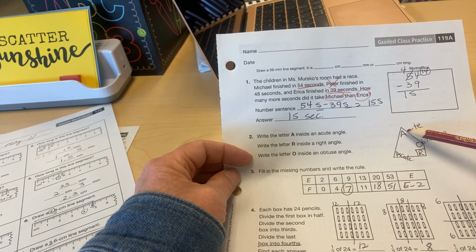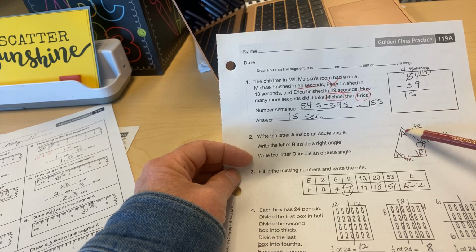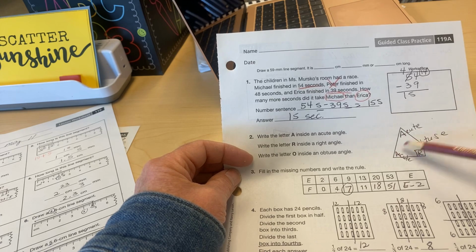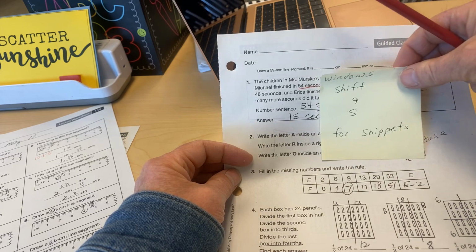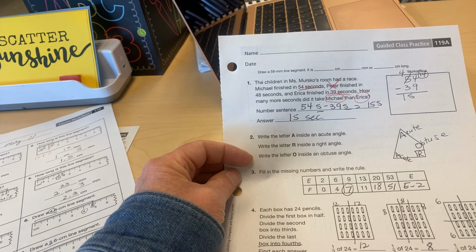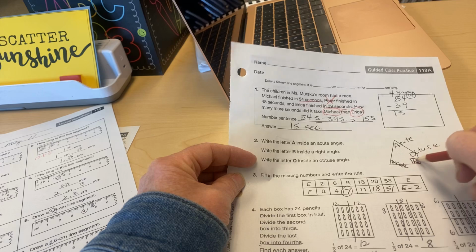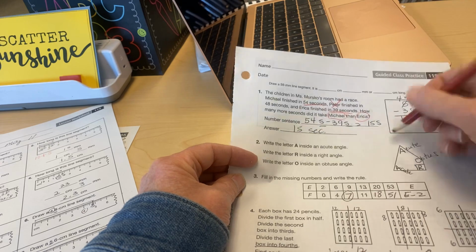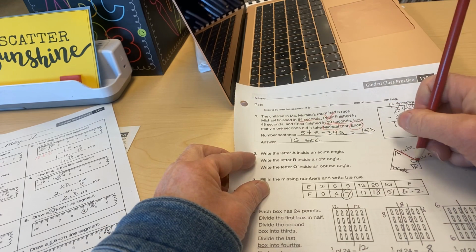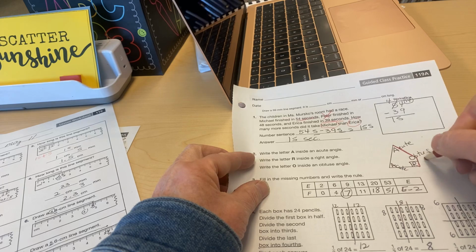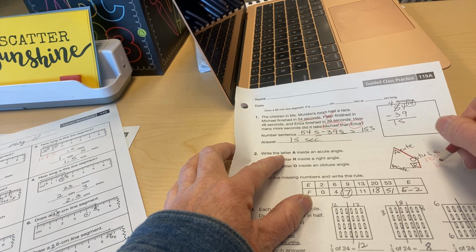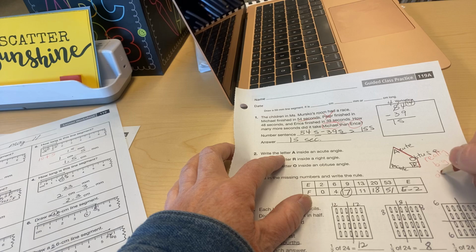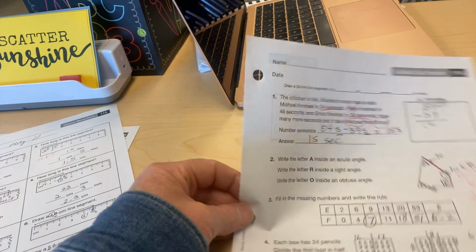So A is acute, which means small. So there's an acute angle, and an acute angle. A right angle, you can stick in a piece of paper and you draw a little box because that means right angle. And this one right here is an obtuse angle. That means it's really big, above 90 degrees. Okay, 90 degrees is a right angle.